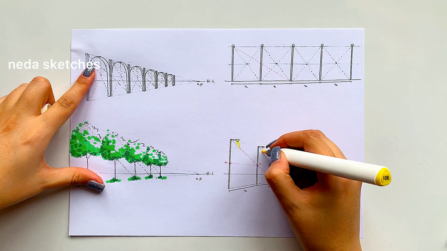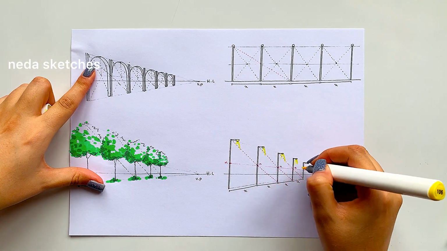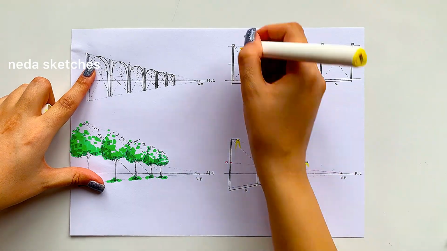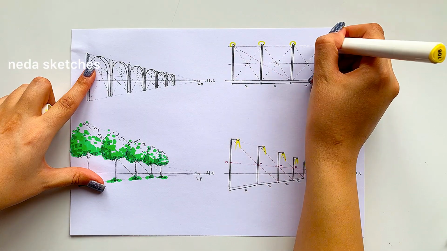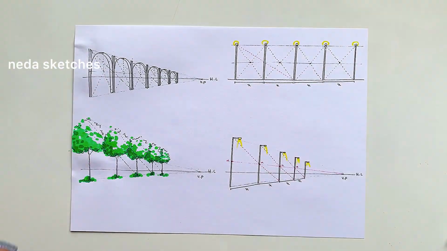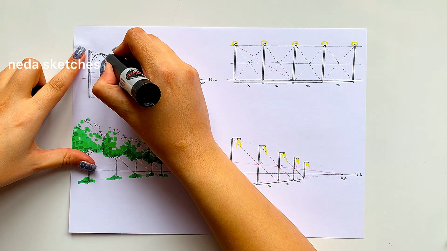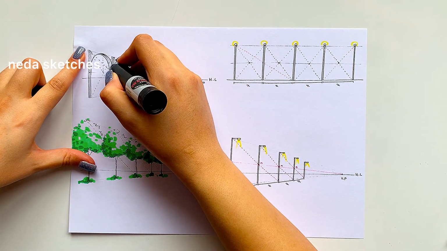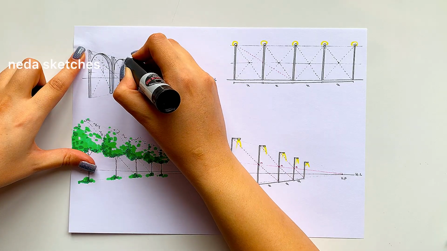Here, to show the lighting of the light poles, I want to use the yellow marker, and I just draw some simple lines. And here, some shadows in the arcades with the gray marker.